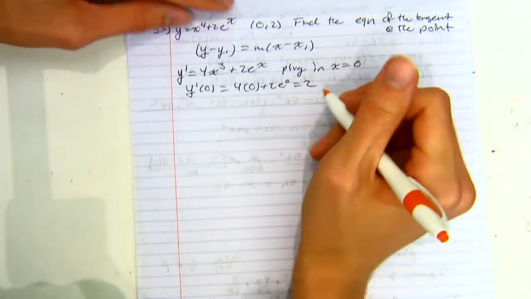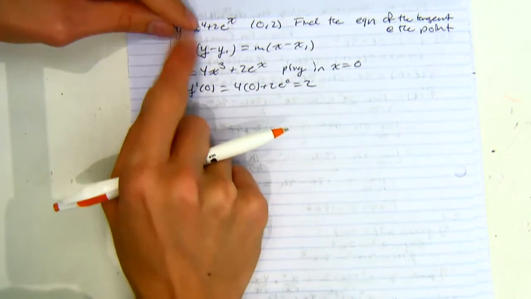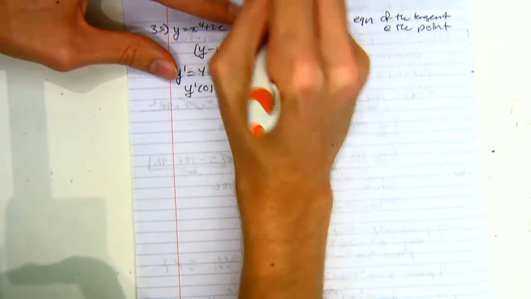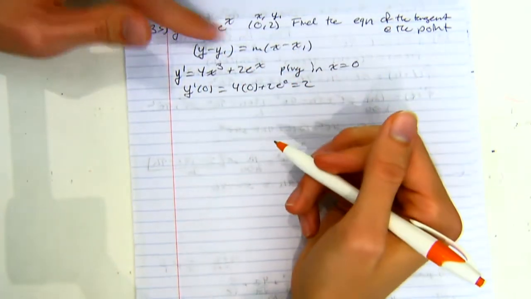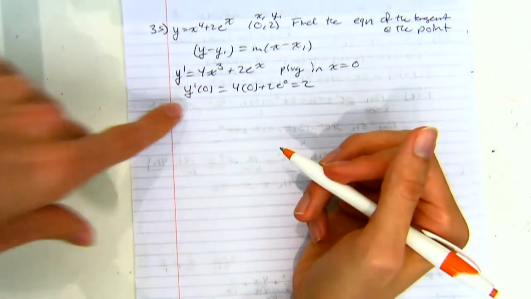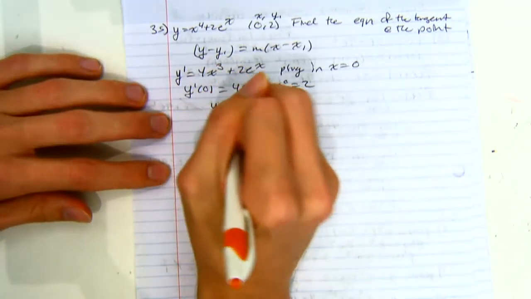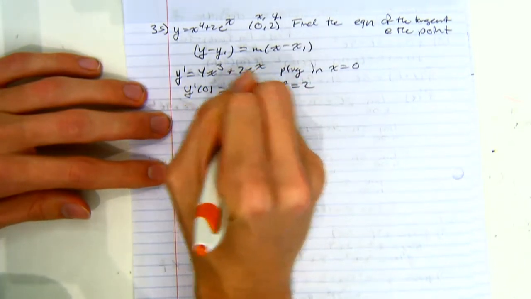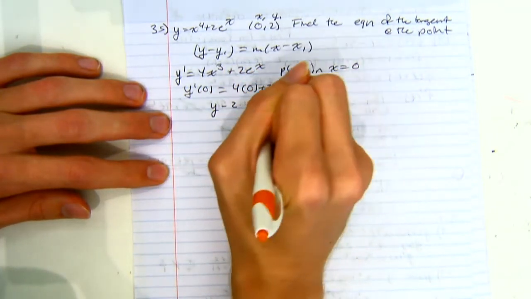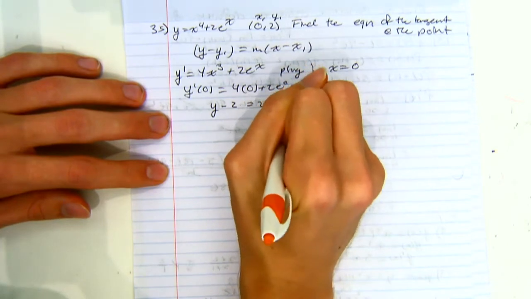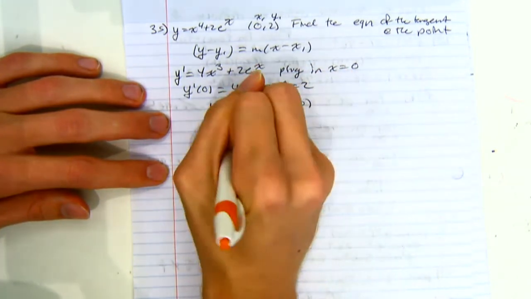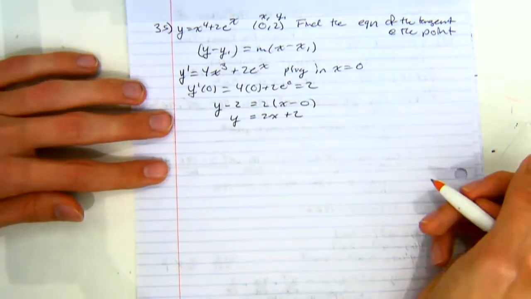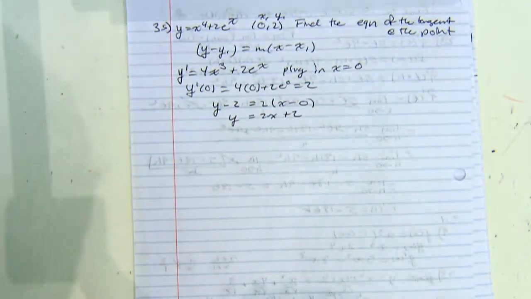And then we're going to go back to our point-slope form. And this is our x1, and this is our y1, because these are the original function values. We were just finding the slope when we did the derivative. So using the original function values, and we found our slope m, which is 2. So then we get the equation of our tangent line at that point.